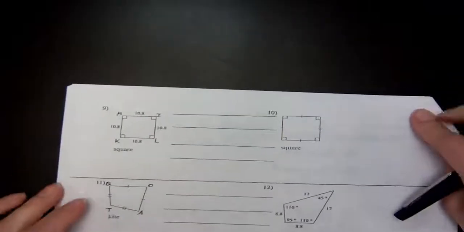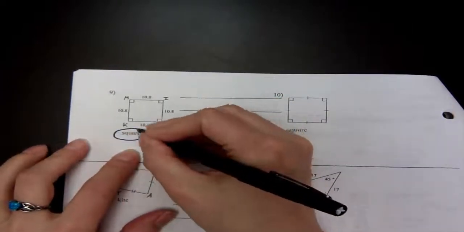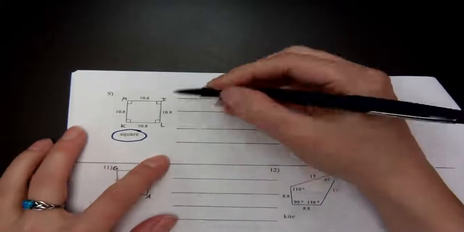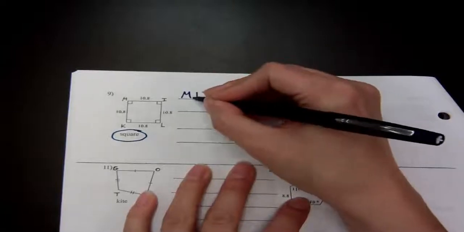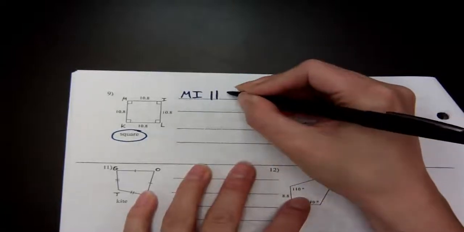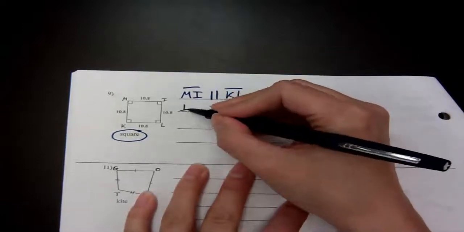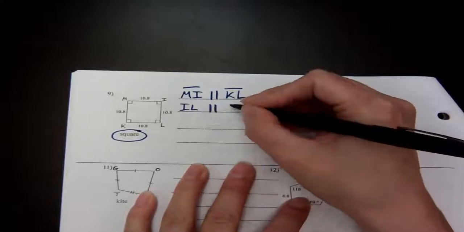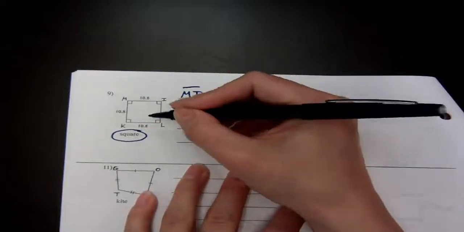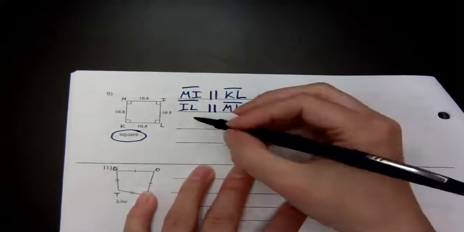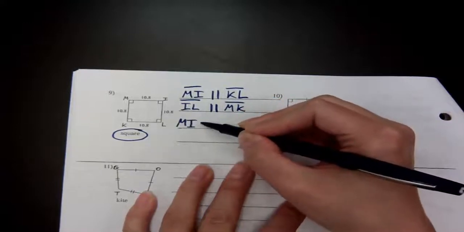So now we hit one of our most basic shapes. So the square. So square has all four sides the same, which also means those opposite sides are parallel. And so here we have MI is parallel to KL. IL is parallel to MK. And we know that because if the sides are the same, they're going to be parallel opposite to each other.